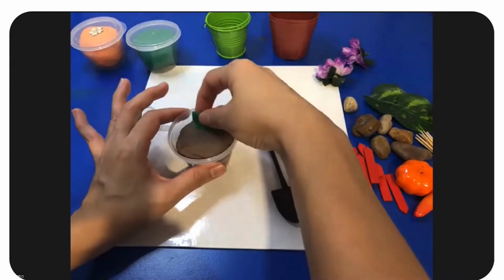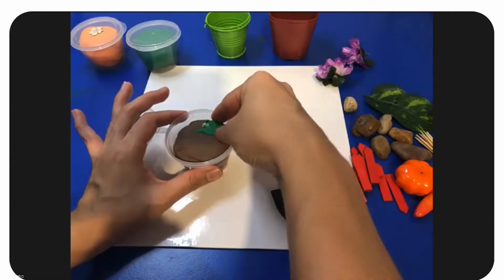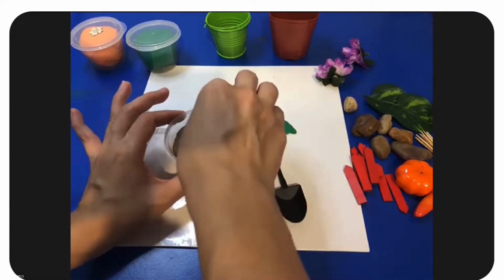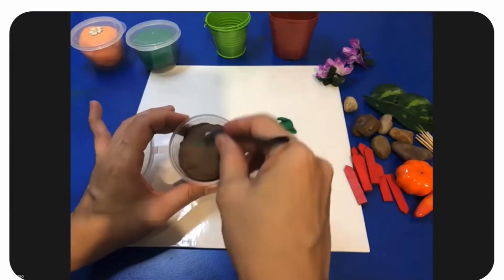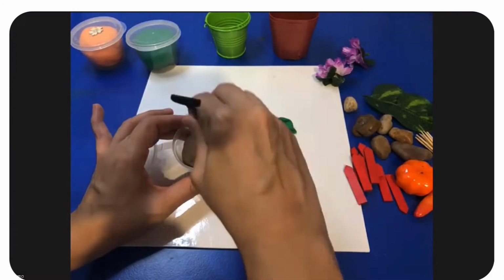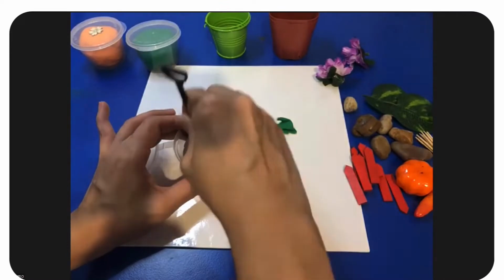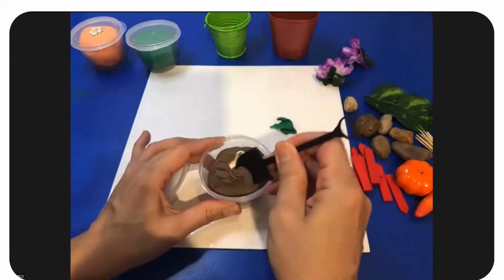Okay. Every one of yours and mine could be different. What is this? White in color? Let's dig. Shall we do the digging? Dig. Can you use your spade to dig? Dig.